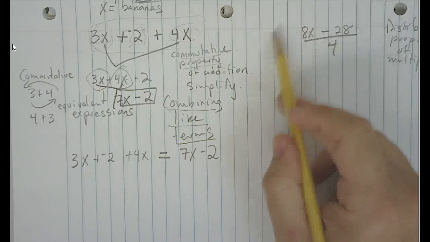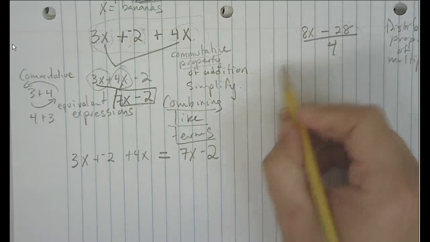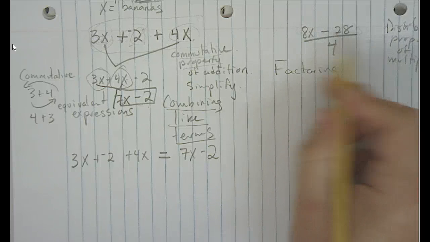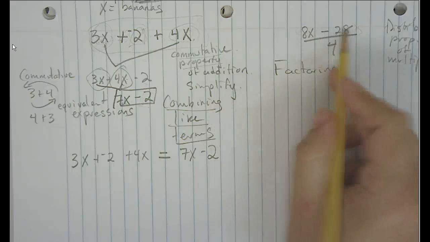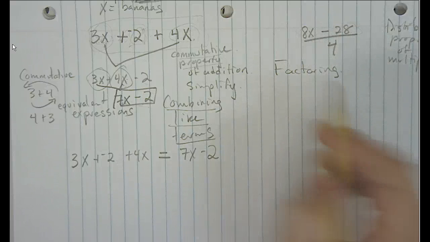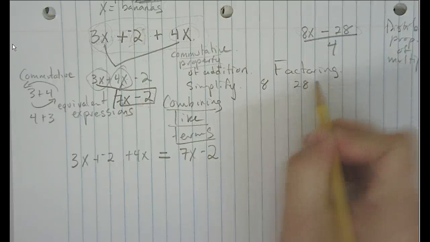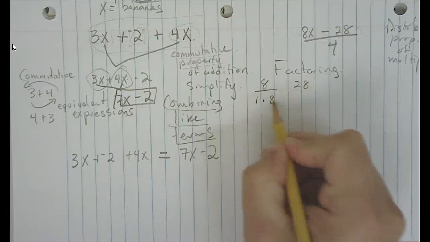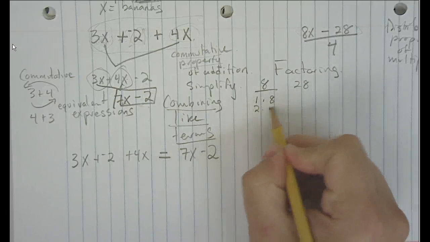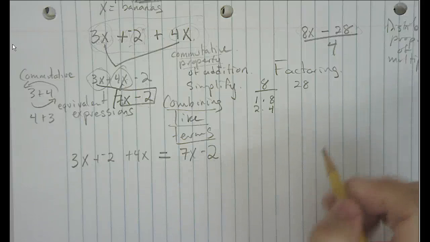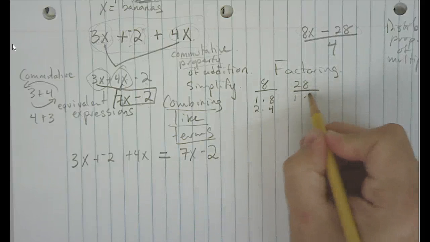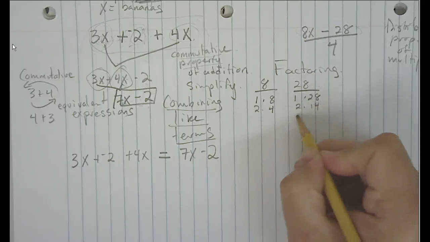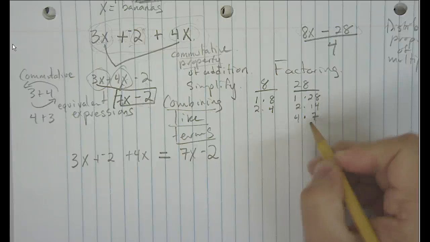I'm going to factor it out. This is a process called factoring, right? So I'm looking for our greatest common factor or greatest common divisor of those two terms. So I have 8 and 28. Let me make my list of factors for 8. 1 times 8, and 2 times 4, and those are the only ones that I can come up with. For 28, 1 times 28, 2 times 14, 4 times 7, and that's all I've got there.